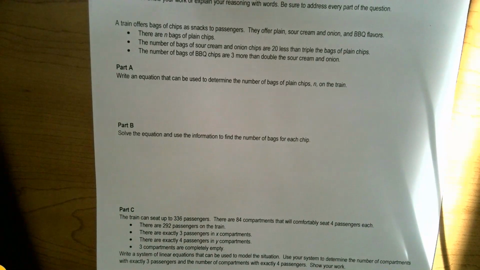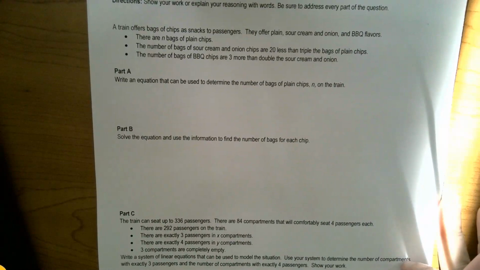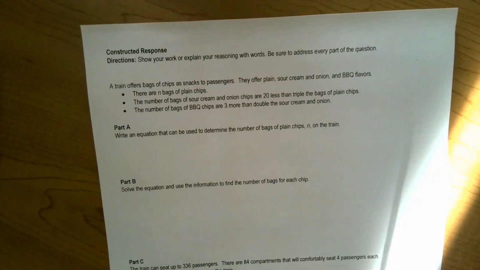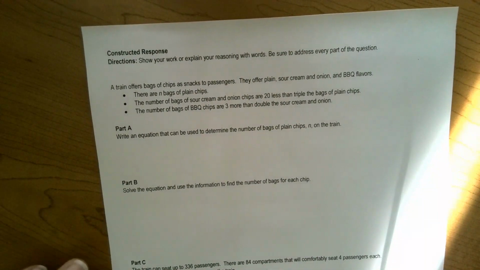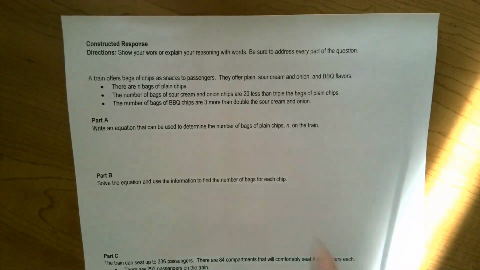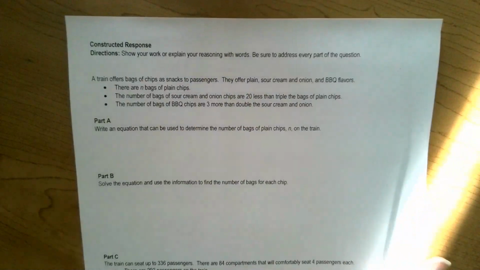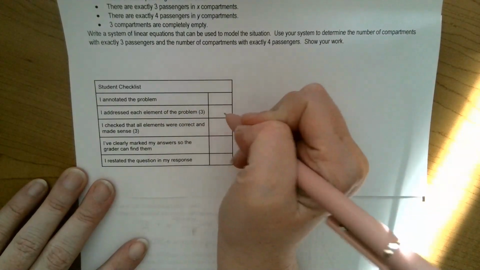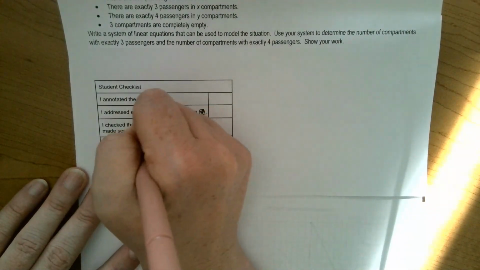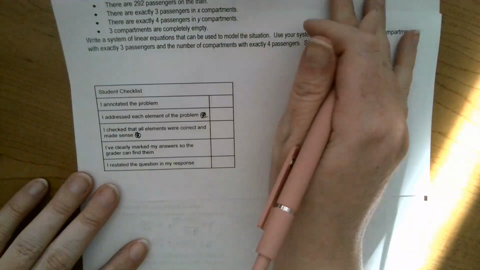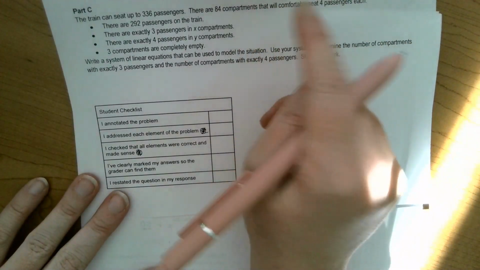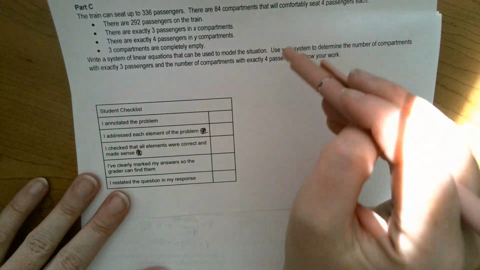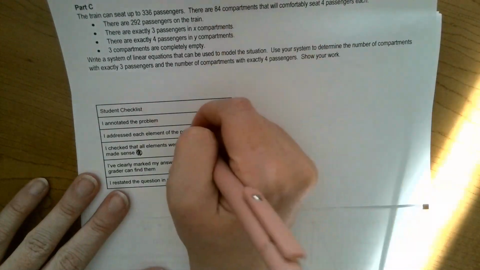Okay. All right, so we're going to work on the constructed response portion of the unit test, or Unit 3 study guide. So at the bottom, I want you to notice you have a student checklist. I want you to check everything that you do. I just realized that I don't have the right number of elements on there, but that's okay. 1, 2, 3, 4, 5. I think we have 5.